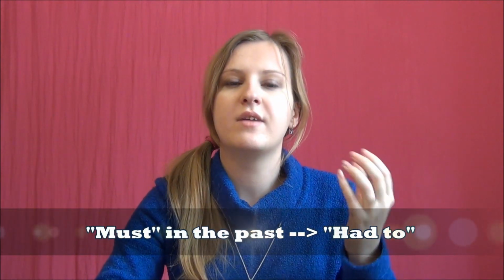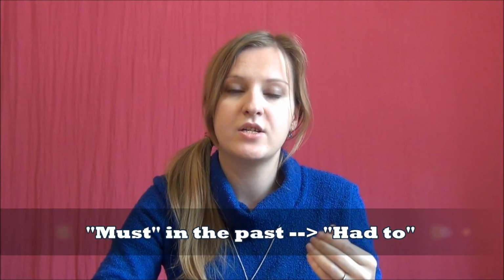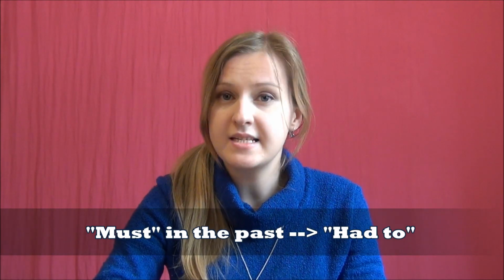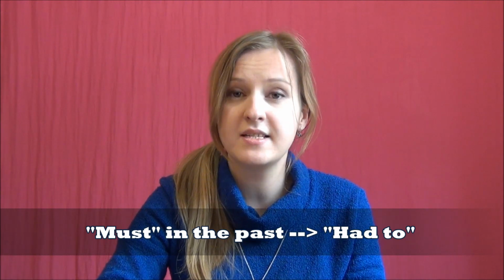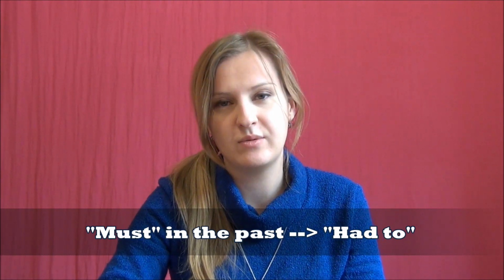So that's the difference in meanings, and now let's take a look at grammar. So the modal verb must does not have forms in future and in past. Moreover, in past, when we want to derive this idea of obligation, we should replace this modal verb with the equivalent have to. So the past of must is actually had to. It sounds a little bit ironical, but that's how it is.